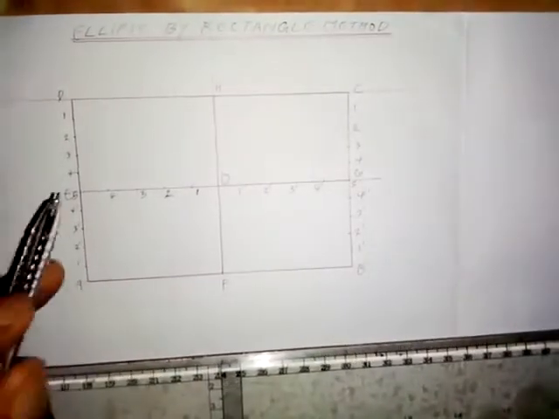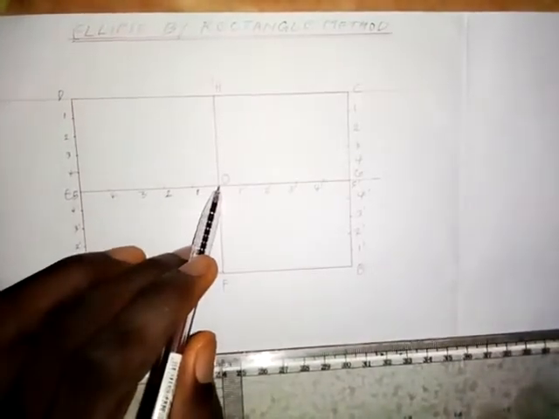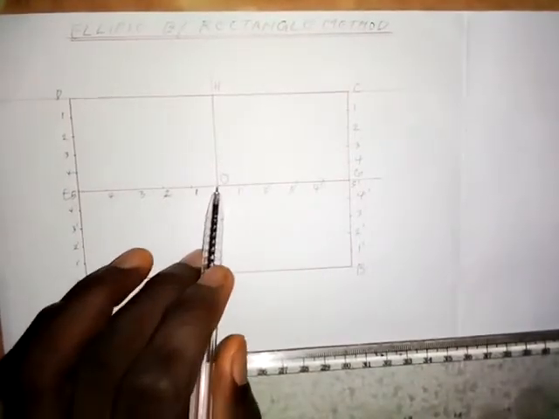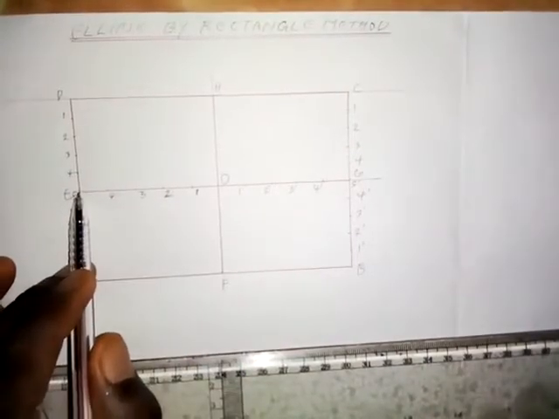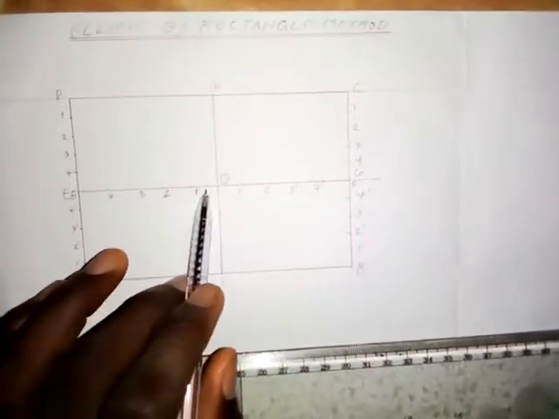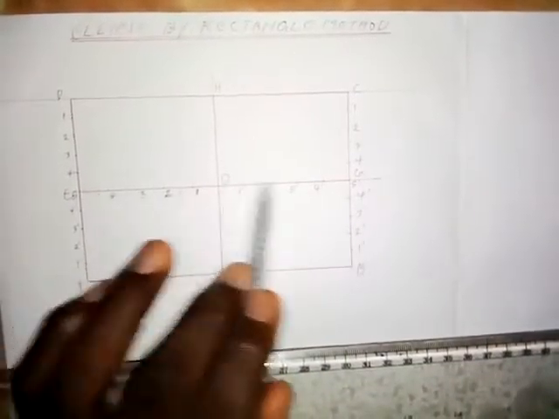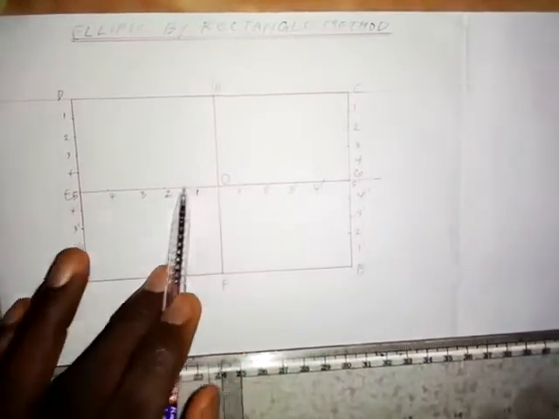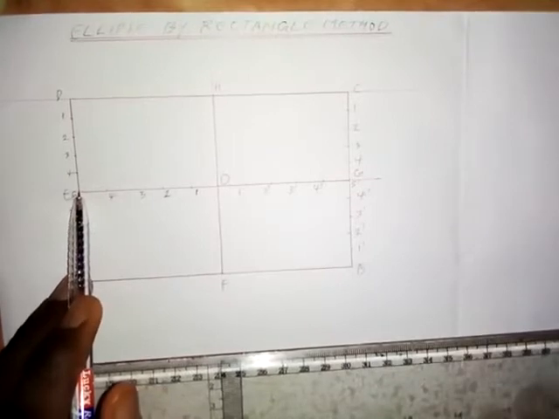Now, after you have done that, this is the point of intersection of the horizontal line and vertical line. So distance from here to here, that is OE, is 60 millimeters, and OG is also 60 millimeters. So divide this distance OE and OG into a number of equal parts. I've done that here. I divided it into 5 equal parts.